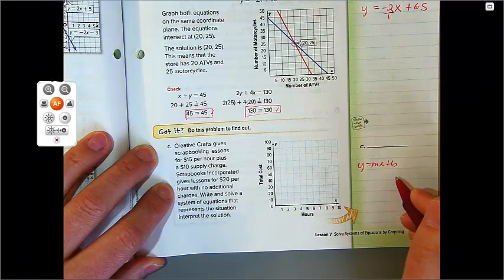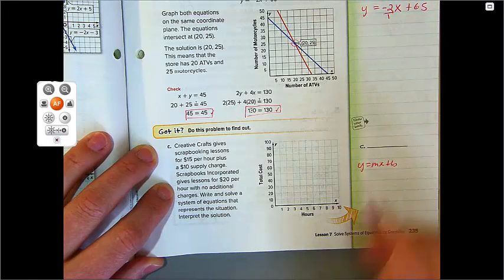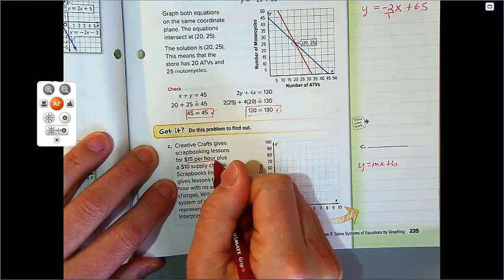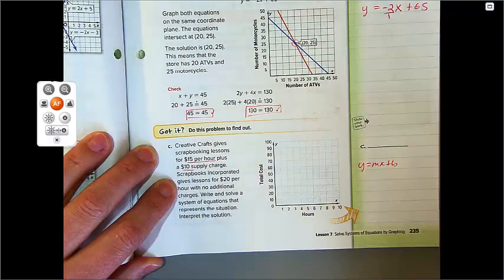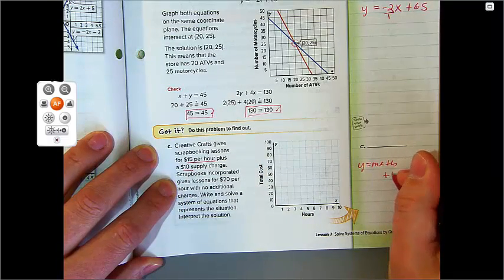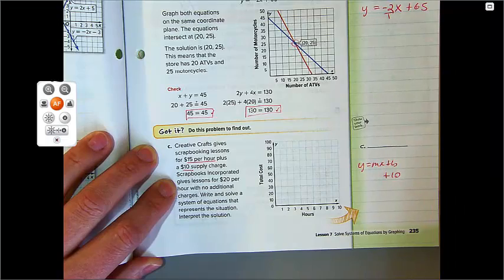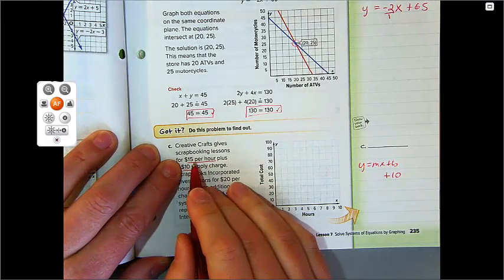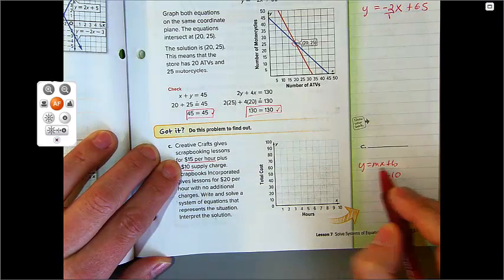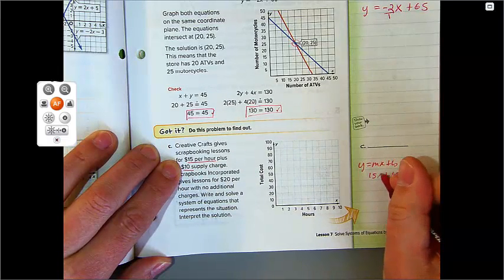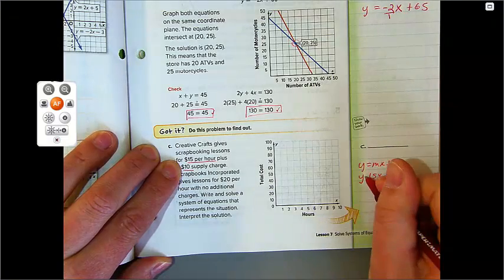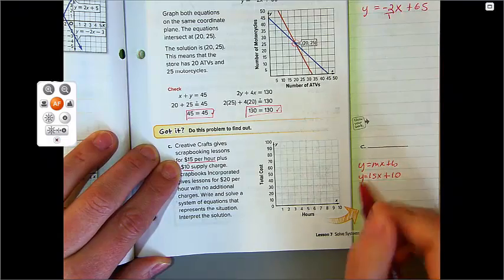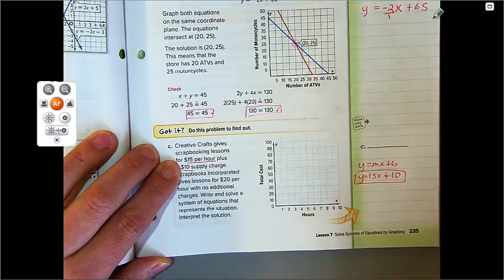The constant thing is always going to be the b, and the part that's going to change is our m. If we look here, it's $15 per hour and a $10 supply charge. So the constant thing is the $10 supply charge. That's going to be there. But then they're charging you per hour, so it's going to be 15 times hours, which would be 15 times x. So now we have a y equals mx plus b equation: y equals 15x plus 10. That's going to be our first one.